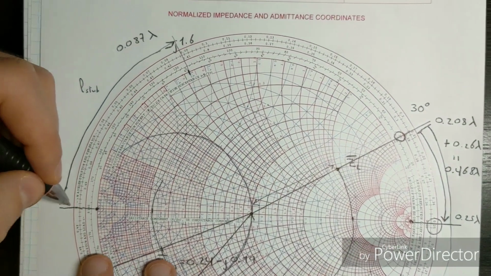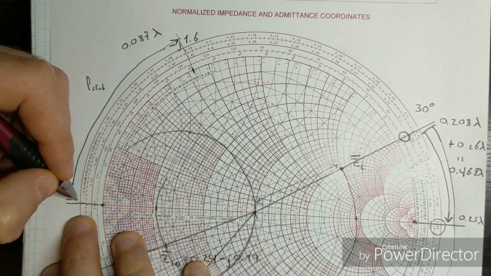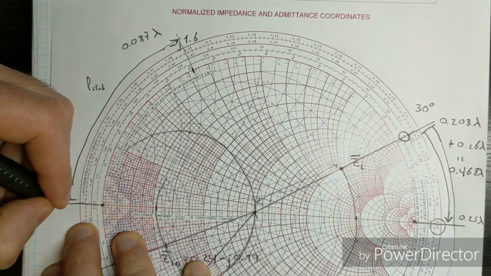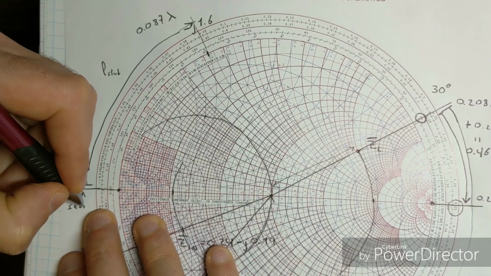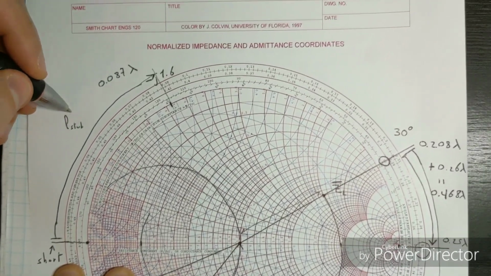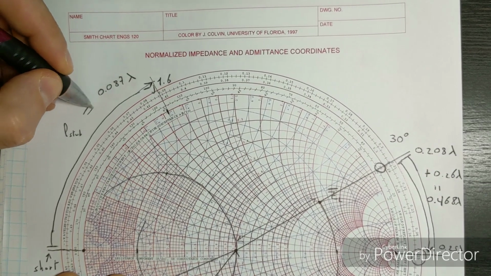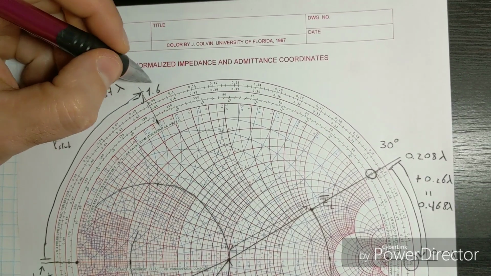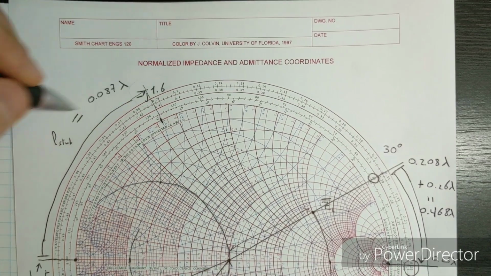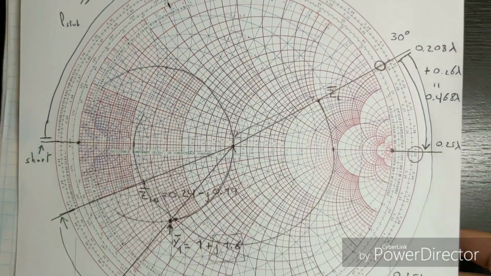This stub is short-circuited, so we start at the short. You can even mention the short on the Smith chart, and here is the length of the stub, equal to 0.087 lambda, and that's the admittance you get with your stub. And that would be it.